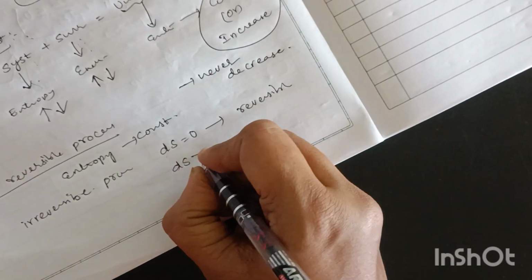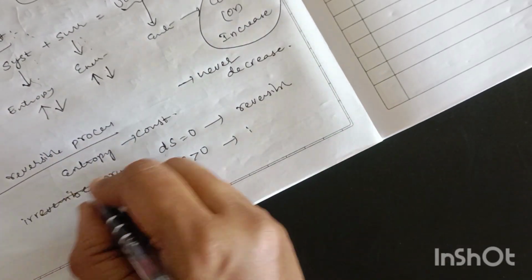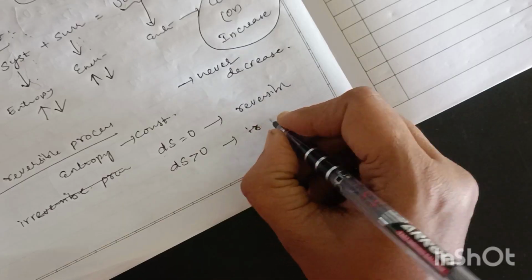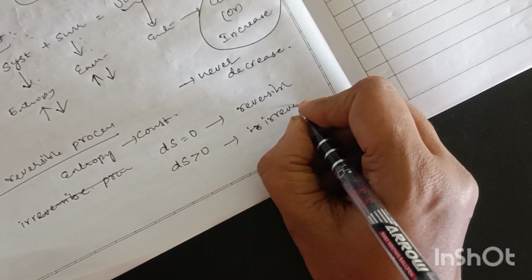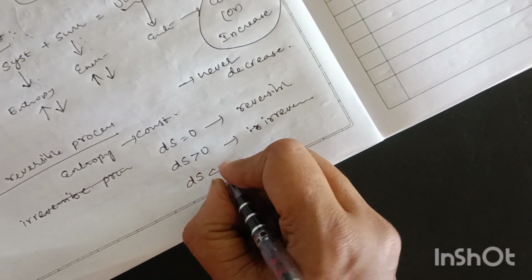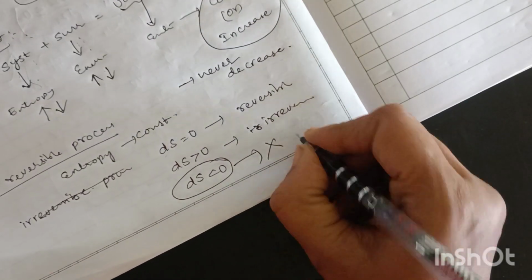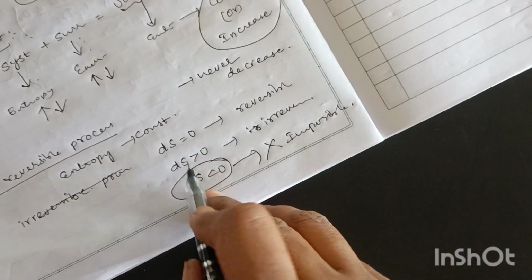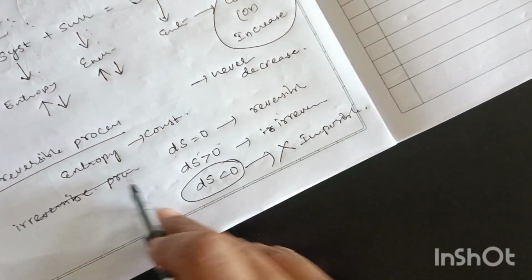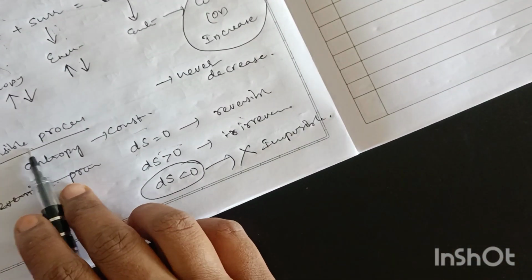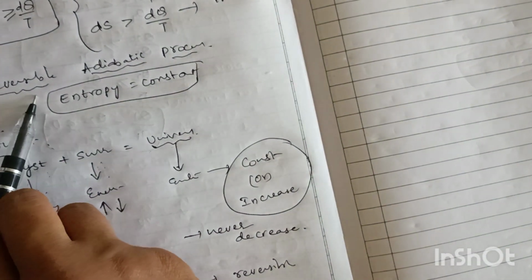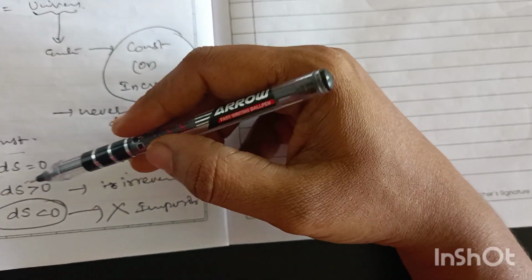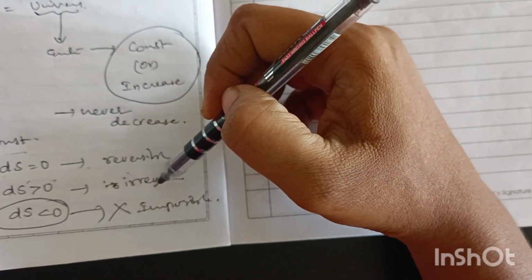Next, if dS is greater than 0, it is irreversible process. dS is less than 0, it is impossible, right? So dS equals 0, it is reversible case, that is entropy is constant in reversible process, already given. Reversible adiabatic process, entropy is constant, that is dS is equal to 0. So dS is greater than 0, that is increases in irreversible process.